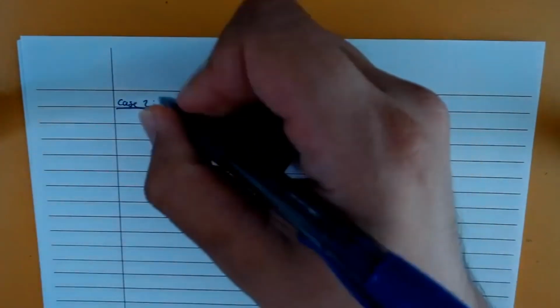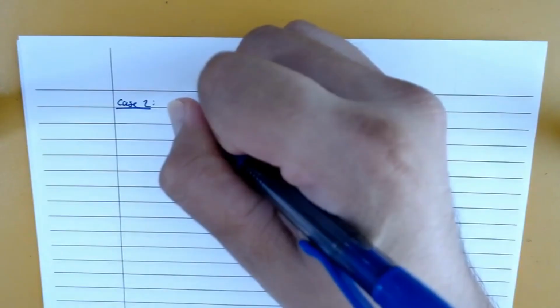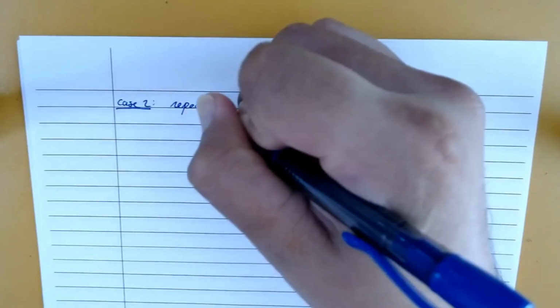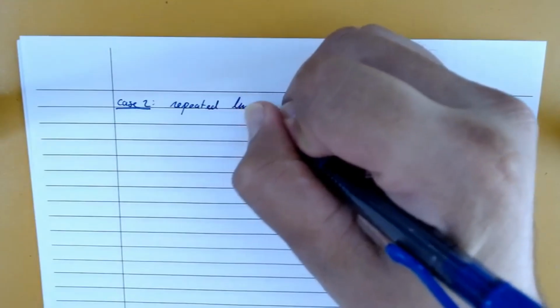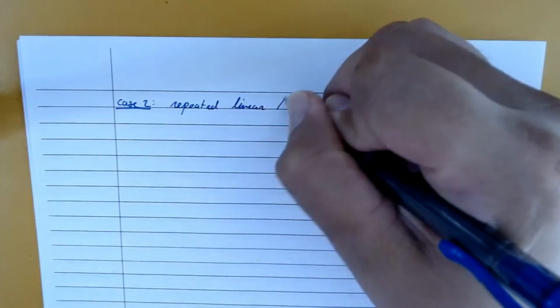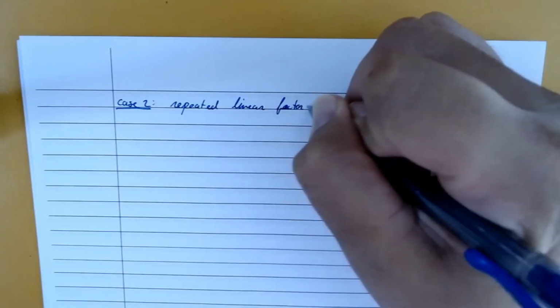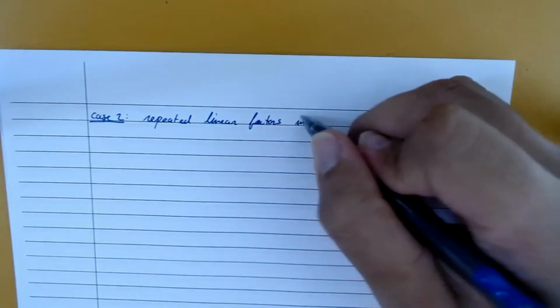So case number 2 is what happens when you have repeated linear factors. So here the factors are still linear, but they're not distinct. They appear 2 or more times. Repeated linear factors in the denominator.